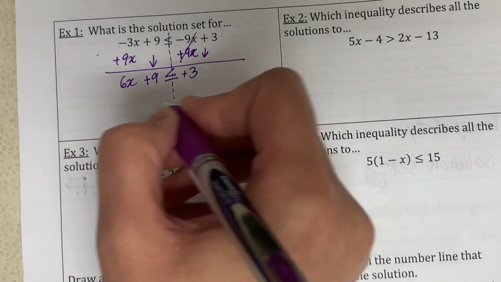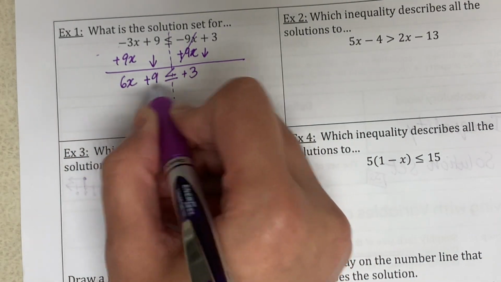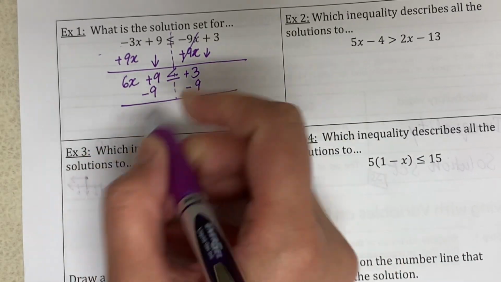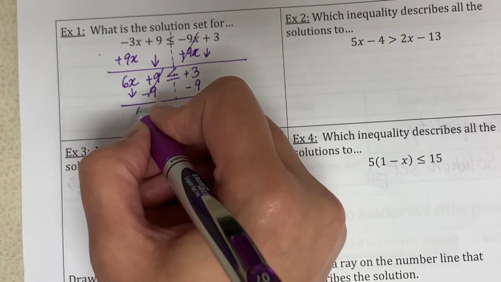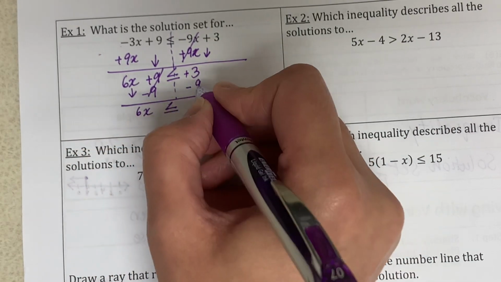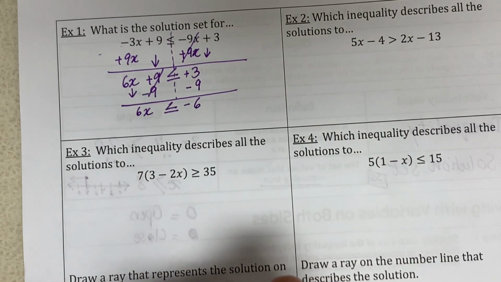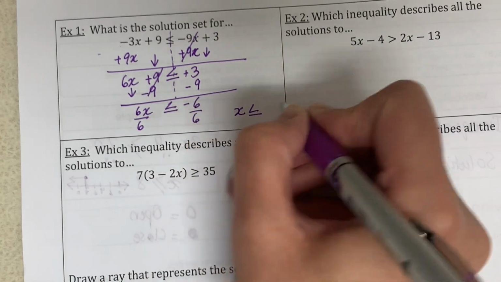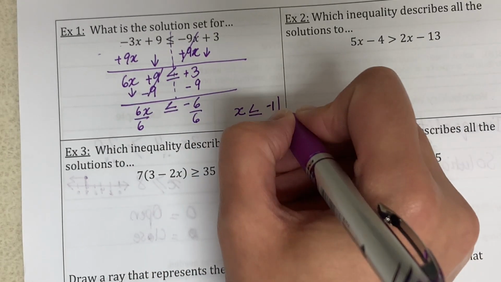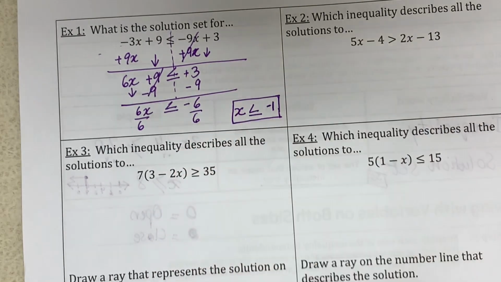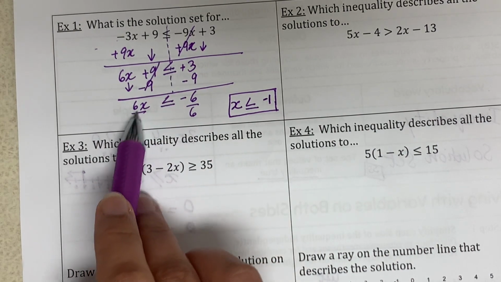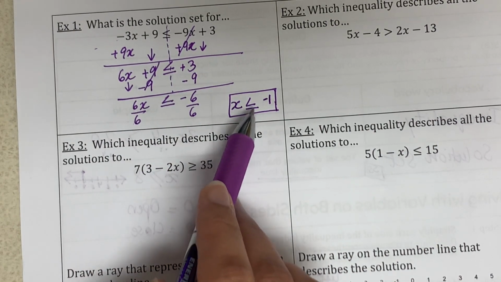Step number 2, I have to subtract the 9 on both sides. So this is canceled. 6x comes down. Symbol goes here. 3 minus 9 is -6. And then divide by 6. So x is less than or equal to -1. That's my answer. I did not flip it because I did not divide by a negative number. So the symbol stays the same.